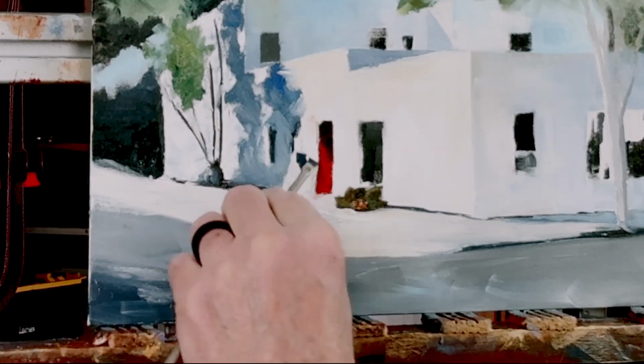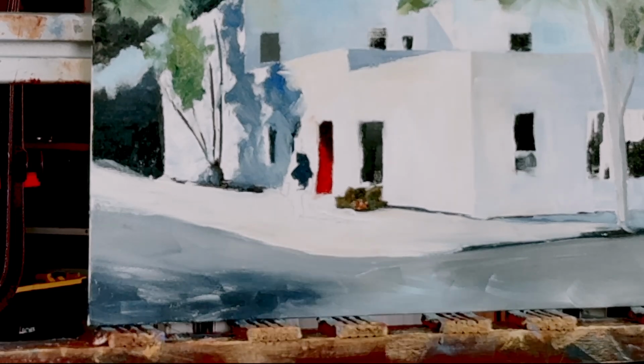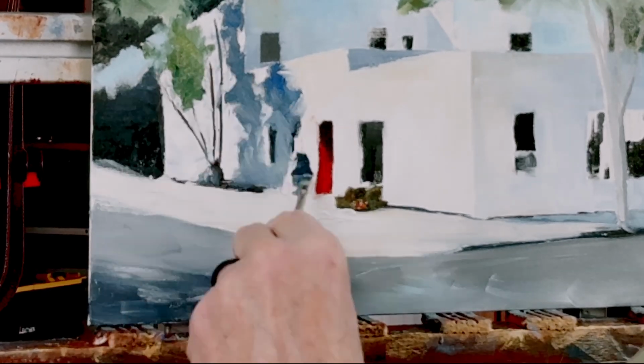Time to add in the figure. I want to keep this as loose as possible, but still have it read as a person walking down the street.